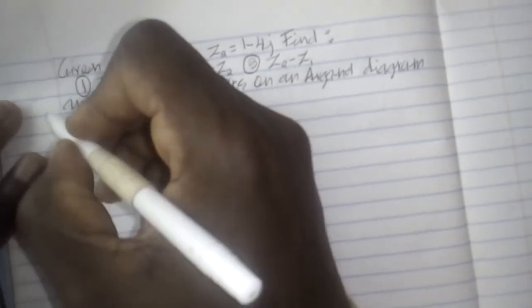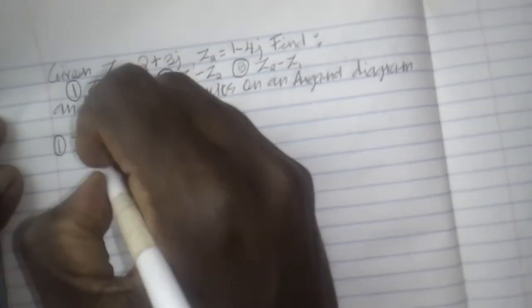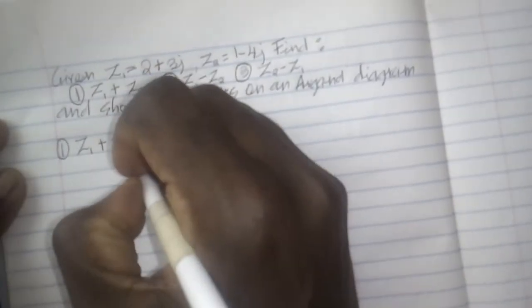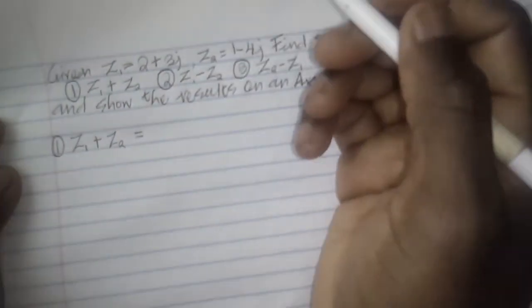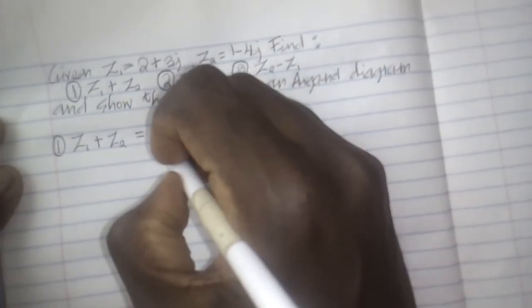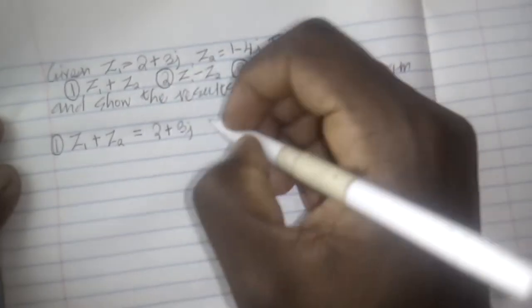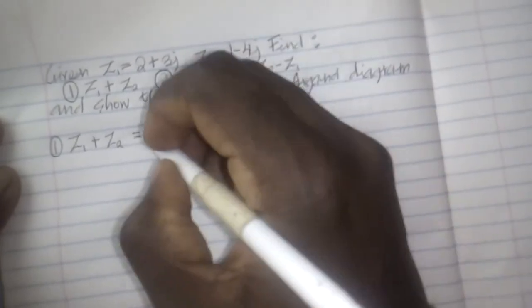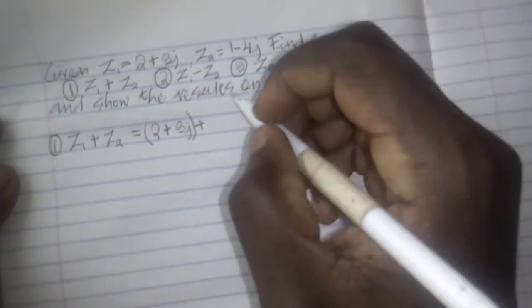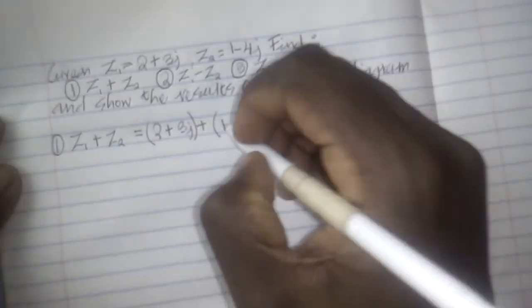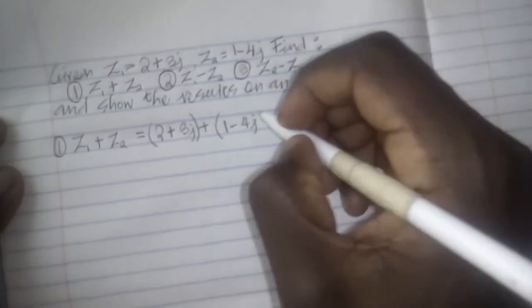So number 1, Z1 plus Z2, this is equal to 2 plus 3j, 2 plus 3j plus 1 minus 4j.